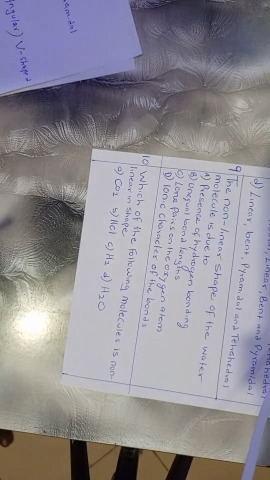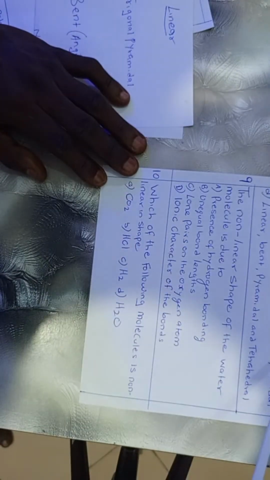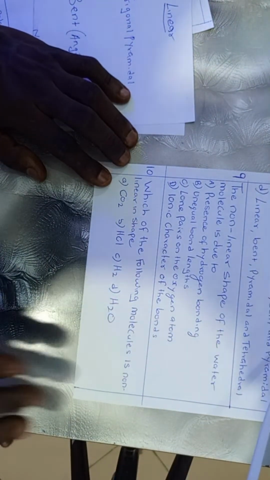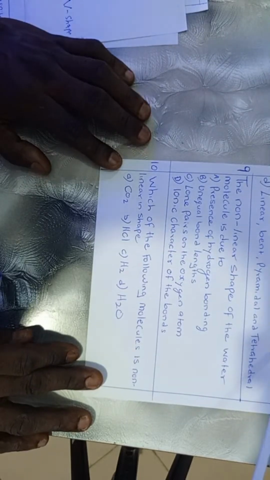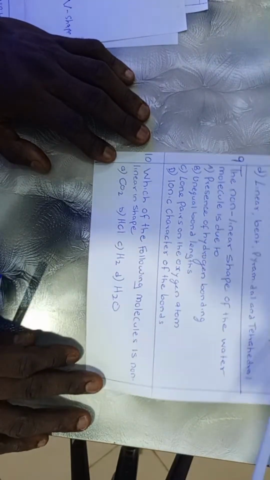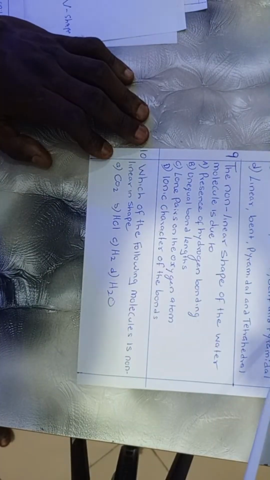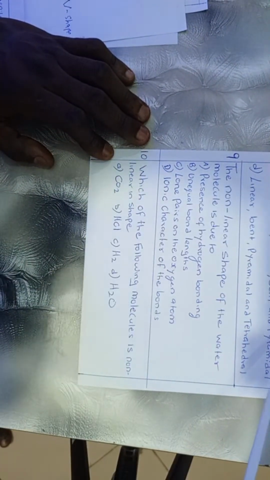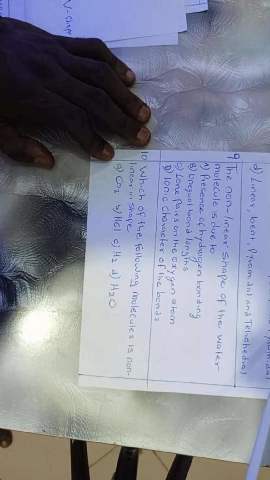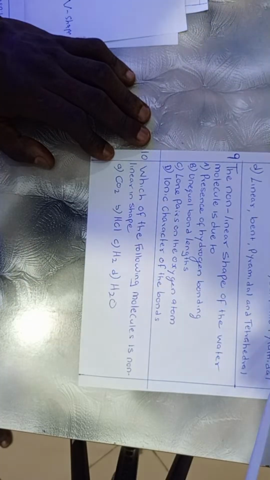For question number 10, which of the following molecules is non-linear in shape? I'll be waiting for you to provide the answer in the options. Let me see the answers in the comments. Which of the following molecules is non-linear in shape? Drop the answers in the comments. Let me give you 10 seconds to drop the answer in the comments. I want to be sure you're following the class.